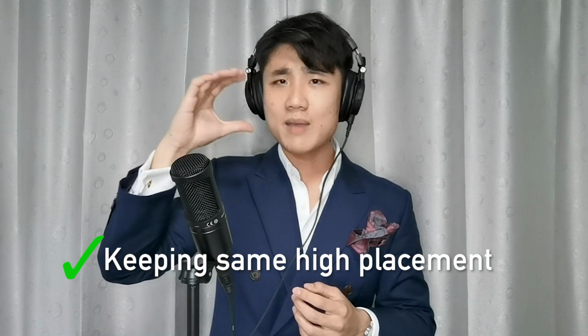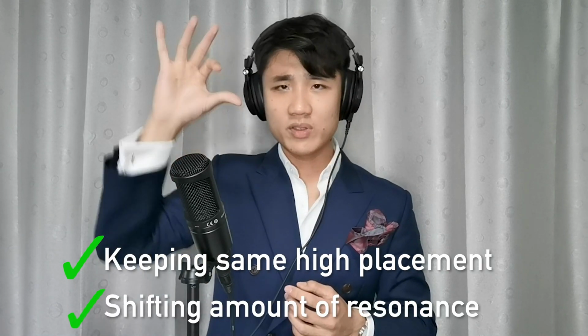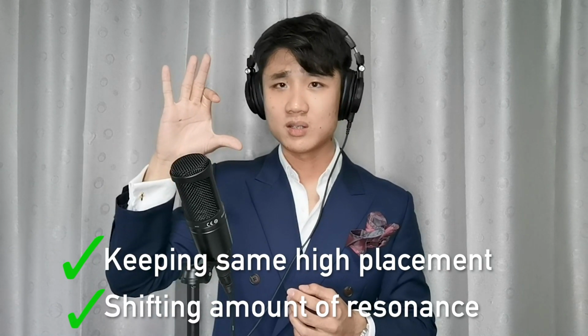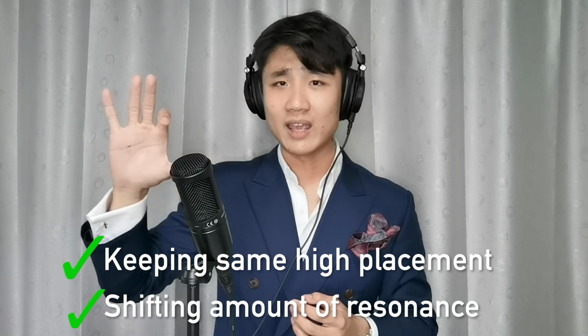Now, what I'm doing there is I'm keeping the same high placement while shifting the amount of resonance that I'm using for each line. Now, let me show you what most people will do when they try to play around with resonance shifts if they are switching between different placements.